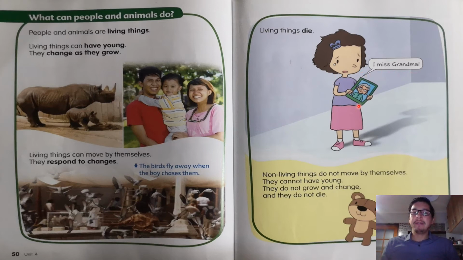So here we have different characteristics. We have 5 different characteristics. Living things can have young. Living things change as they grow. Living things can move by themselves. Living things respond to changes. And finally, living things die.